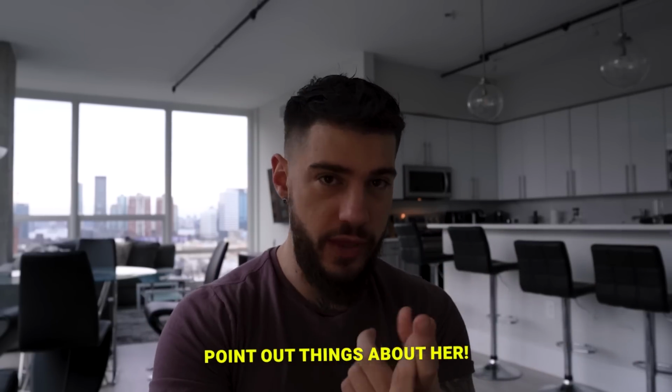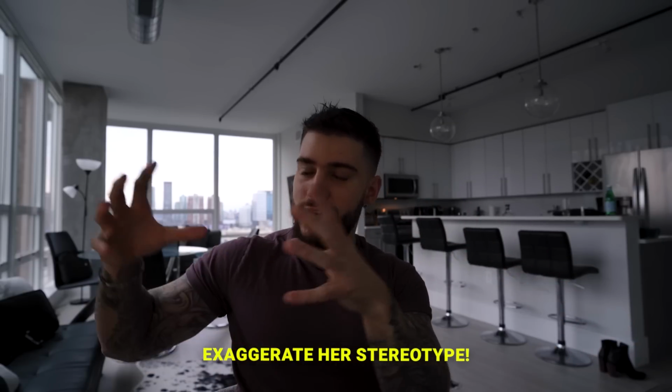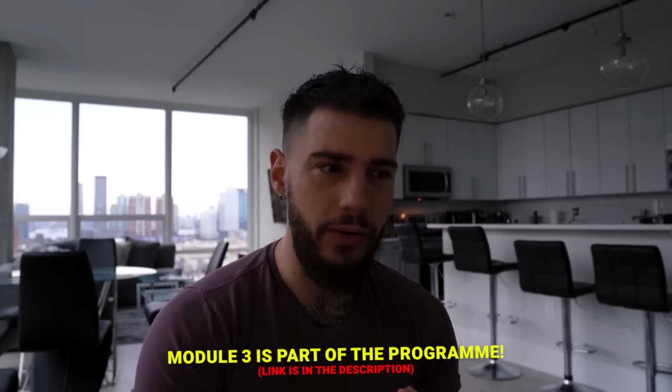You could make an observation about either the tattoos or her vibe or her fashion, which is what I recommend you guys do. Point out things about her ethnicity, her clothes, her vibe, her demeanor, her fashion, her accessories, her tattoos. I'm pointing those things out, and I can try to categorize her a certain way, and I can exaggerate the stereotype in a playful, teasing, joking way. A couple of the examples I've given inside of module 3: if the girl's a punk rock girl, or she has tattoos and this and that, you could say, oh, you look like the kind of girl that would just sing Blink-182 in the shower.